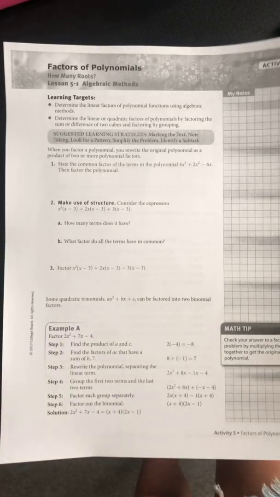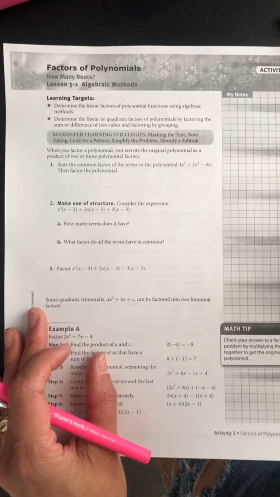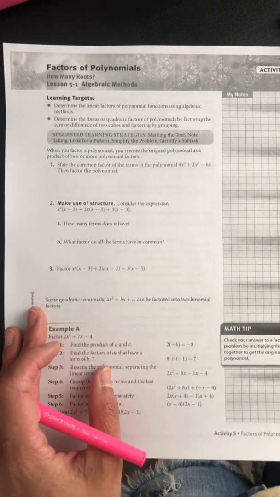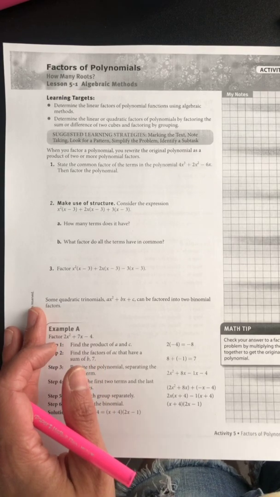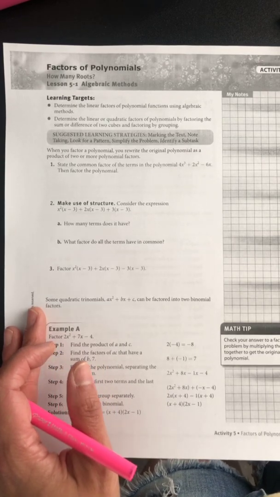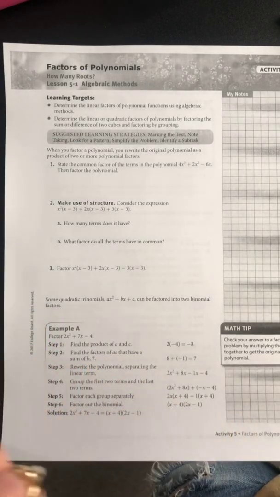Hey guys, all right, so we are on activity 5. We've just finished up with polynomial long division and synthetic division. We've done end behavior. We've looked at even and odd functions versus even and odd degree functions. So yeah, we've done all those things.